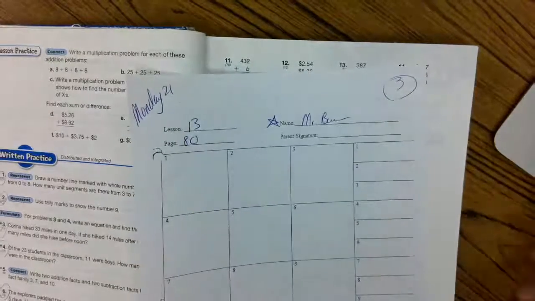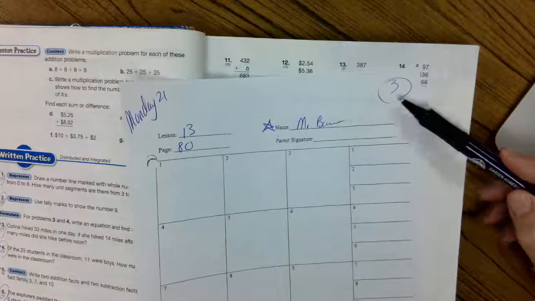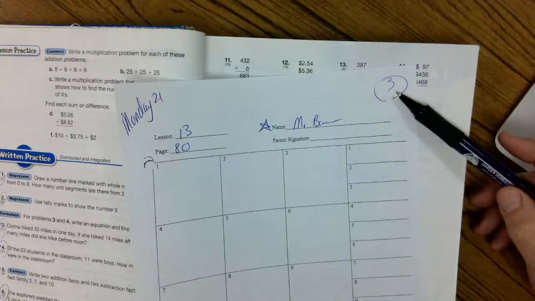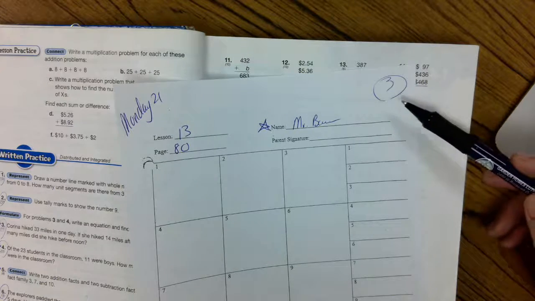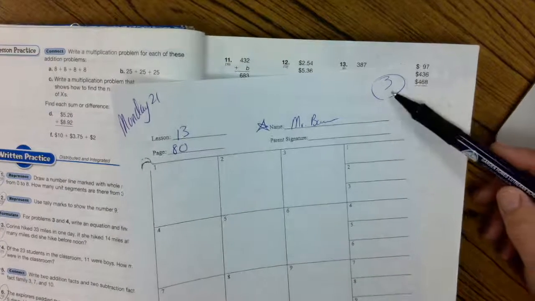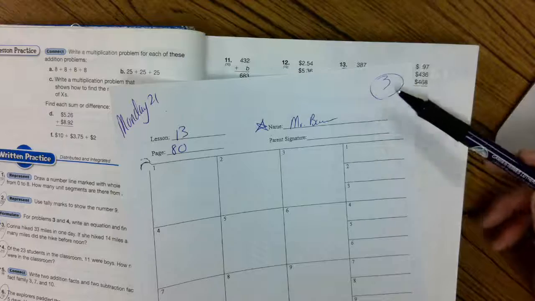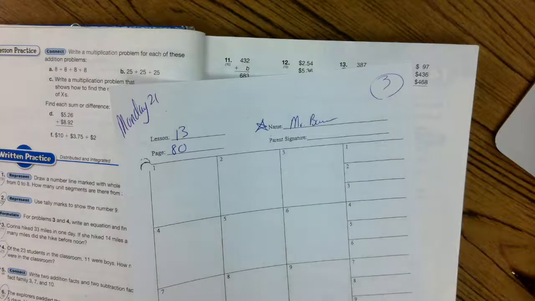This week, remember, I did it a little bit different. I numbered in the top right-hand corner the order in which you should do your assignments. If you do them in a different order, I'm okay with that as long as you pack them back in the folders in order. So you should have your fact sheet, your power-up sheet, and this will be number 3 back in your packet for Monday the 21st.